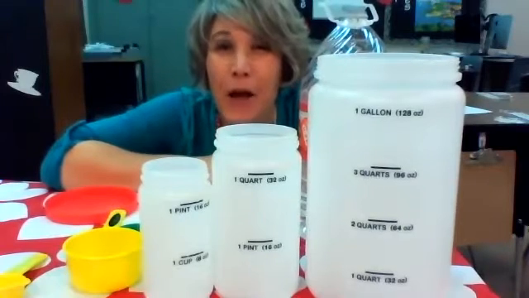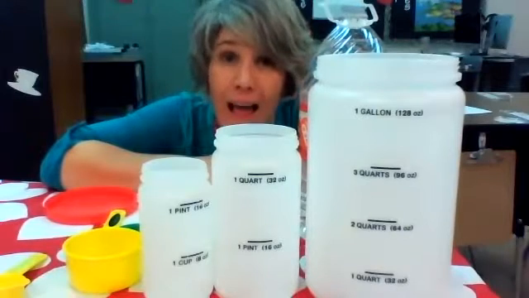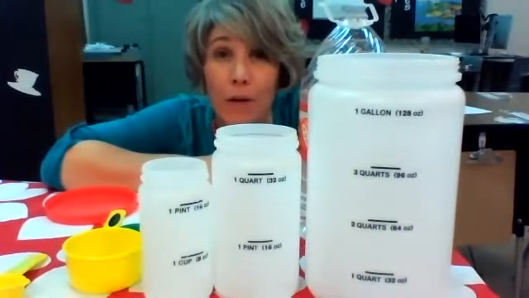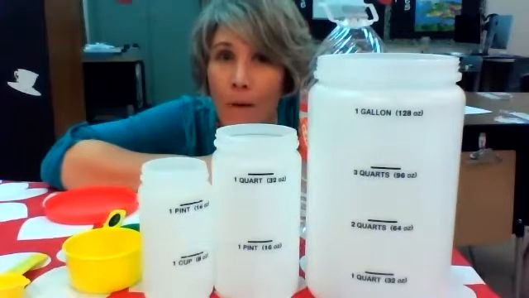Hi, ladies and gentlemen. We are still working in math on TEK 4.8. I can identify and convert customary units of measurement. And we're talking about capacity. Remember, capacity is how much of a liquid something will hold.